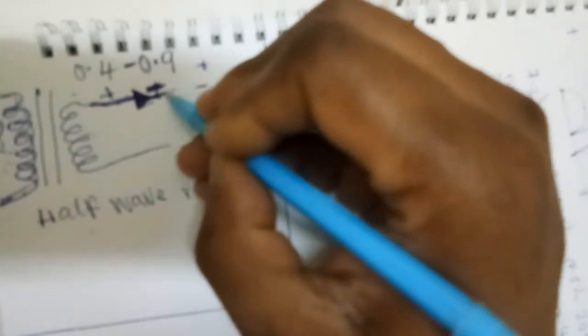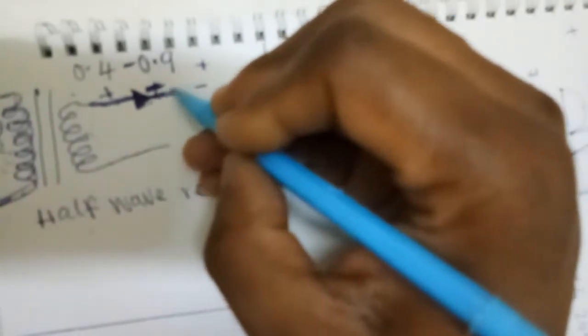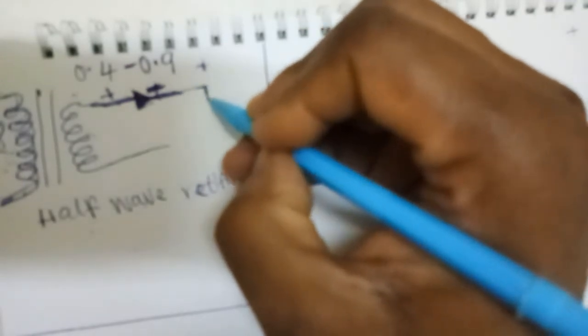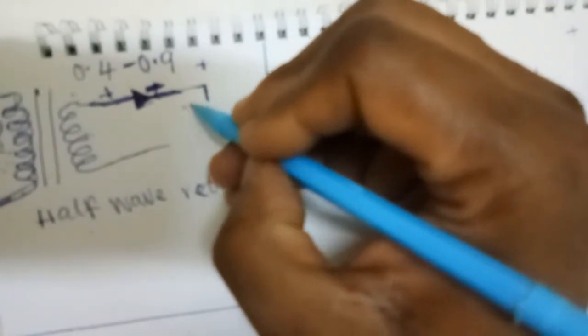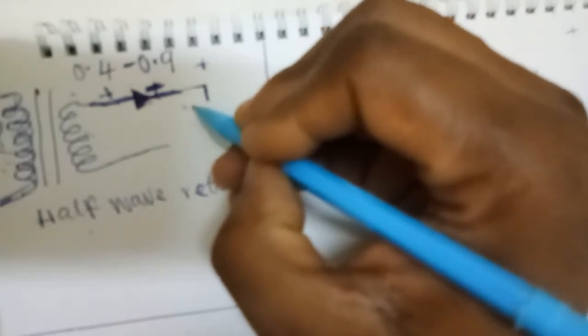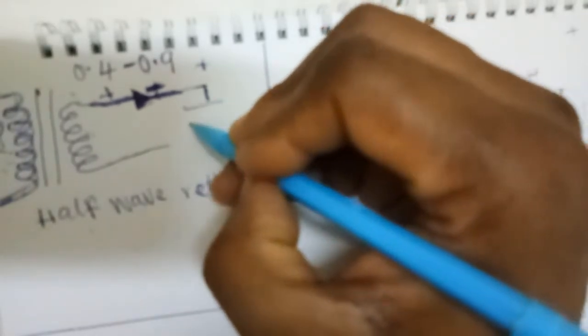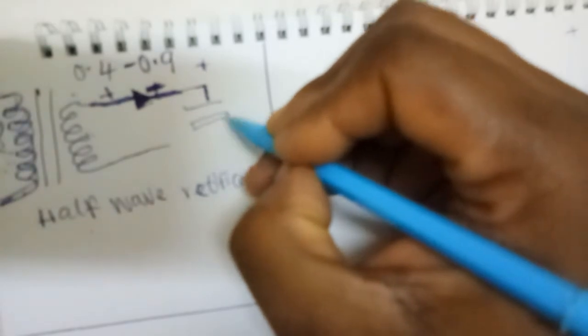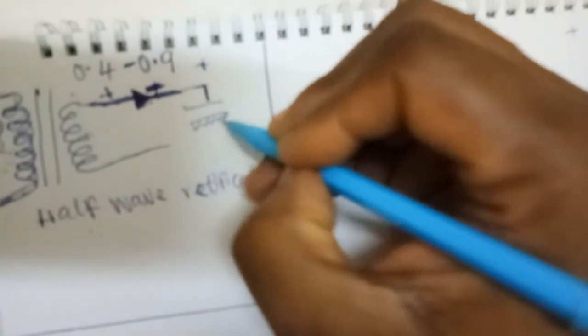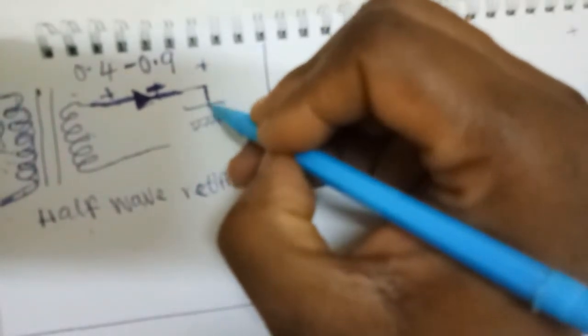Then we connect this to the positive, to the capacitor. This is the capacitor, negative with the positive.